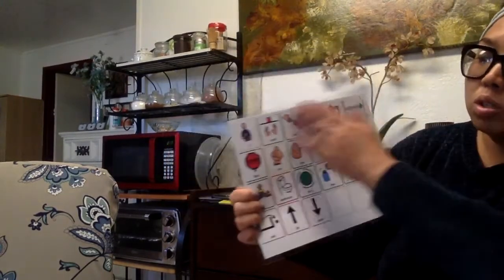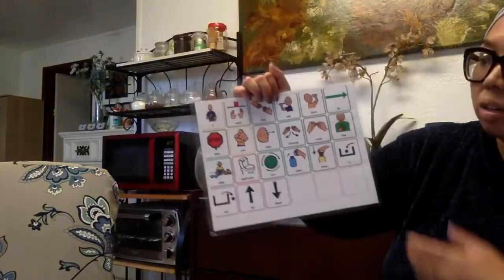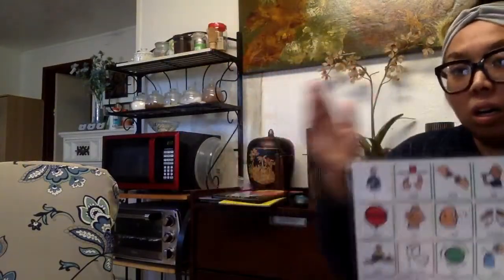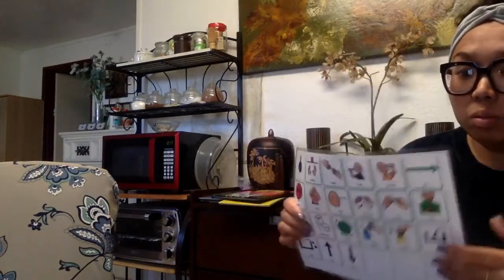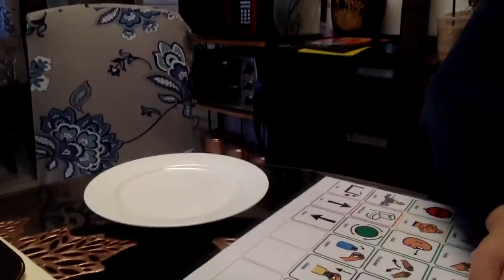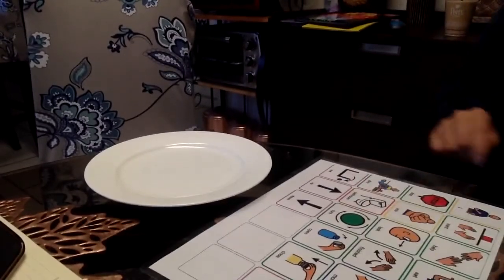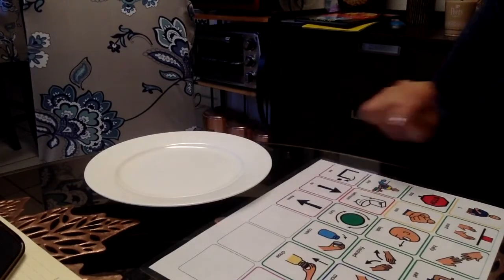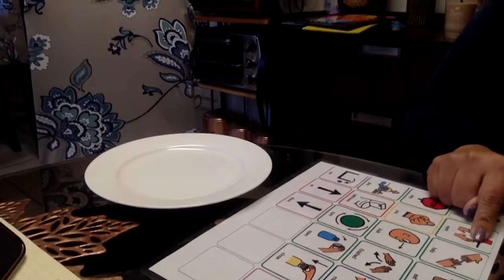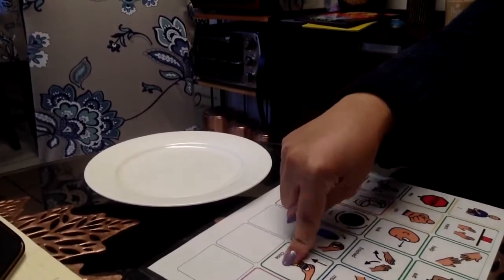So that's why we use these core words, so that they start to build on their knowledge of these words and start to connect these words. So let's say they're having a snack and they chose crackers, and you say, oh, okay, you want the crackers? You want the crackers? Do you want me to open or close?